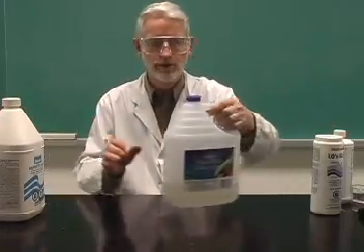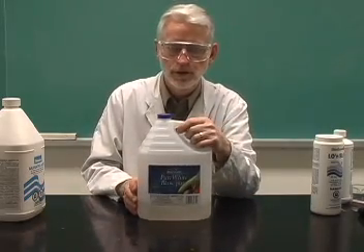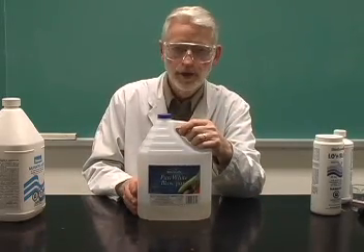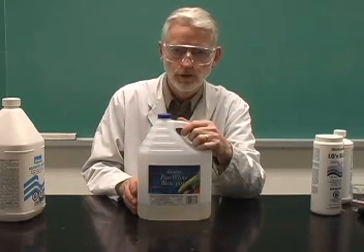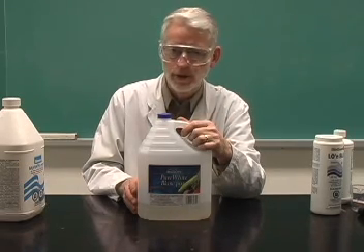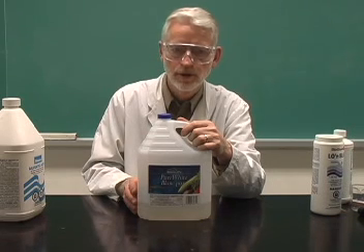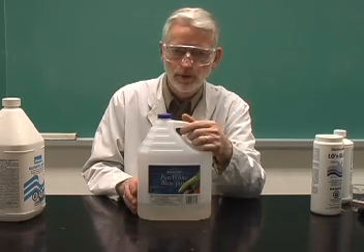Another common acid, of course, is vinegar. This is a 5% solution of acetic acid in water. It works for many applications. It's not quite as strong as the muriatic acid, but we can nevertheless use it whenever an experiment calls for an acid.